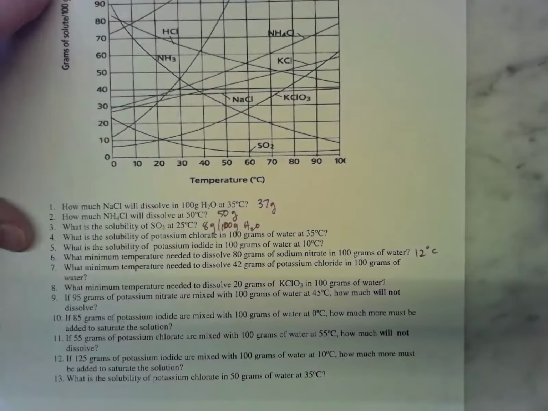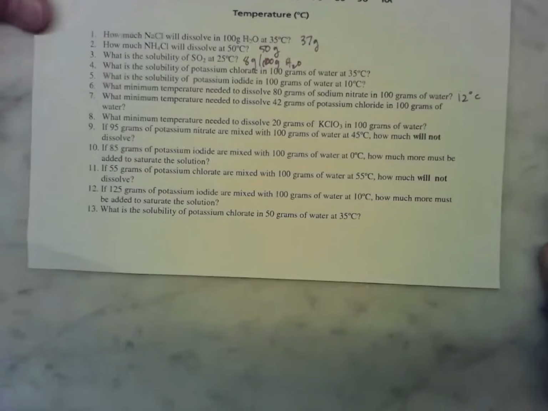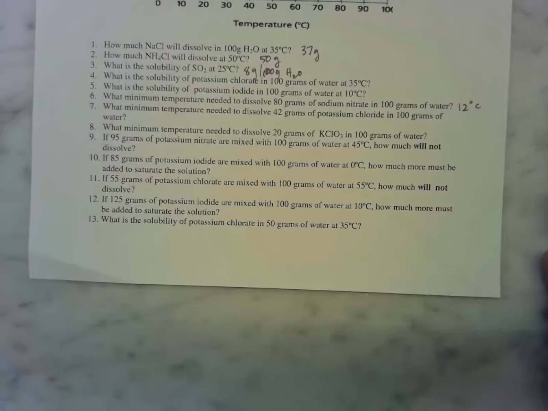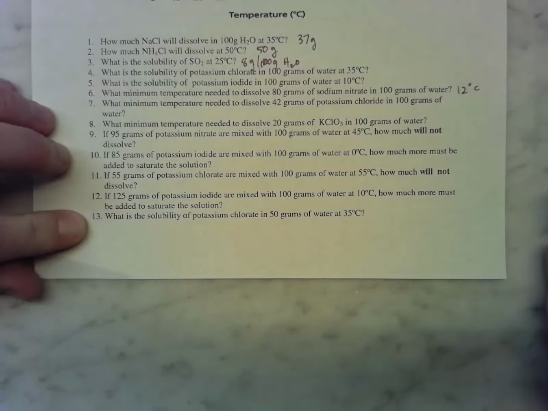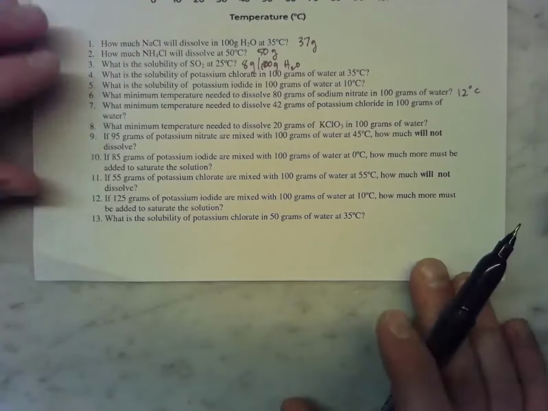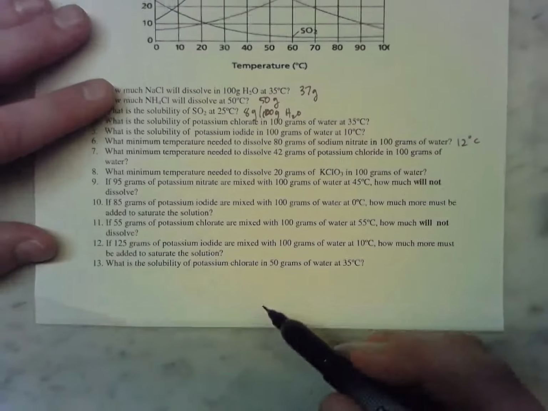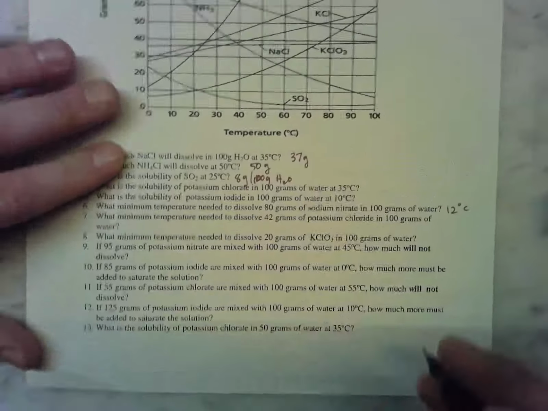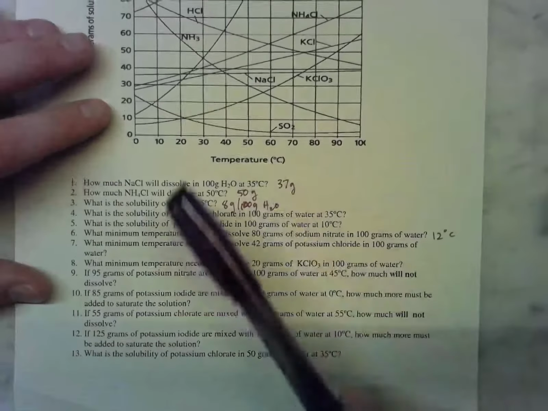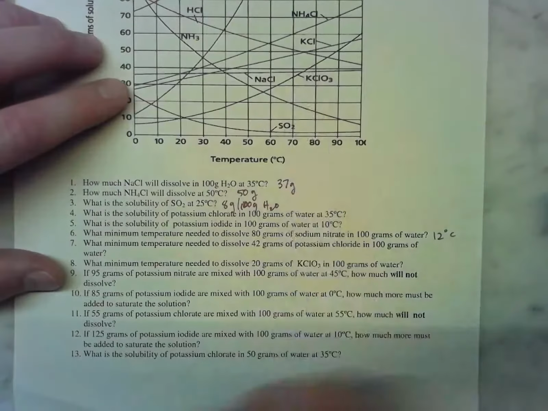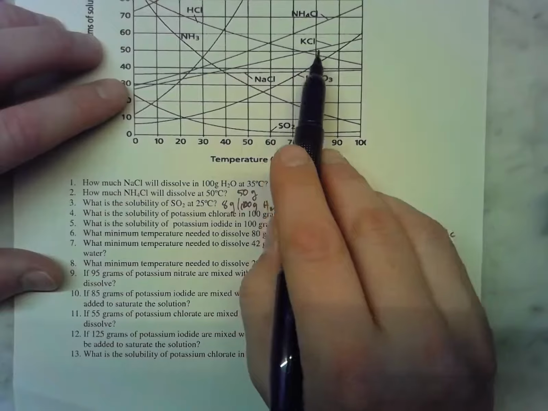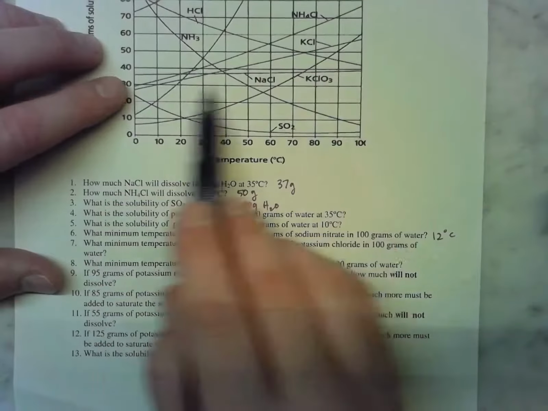So then the only other one, some of them are asked in a little bit different way, but the principle is the same, so I'll let you guys check your answers on that. One of these we need to look at right here. It's 13. What's the solubility of potassium chlorate in 50 grams of water at 35 degrees C? All right, so let's get our solubility off here. Potassium chlorate. So where's that? Potassium, that's potassium nitrate, potassium chlorate. Remember that if it's just KCl, it's potassium chloride. So this is potassium chlorate right here.